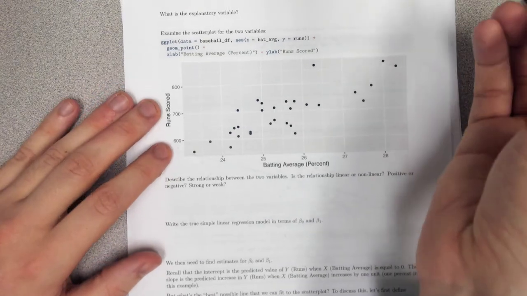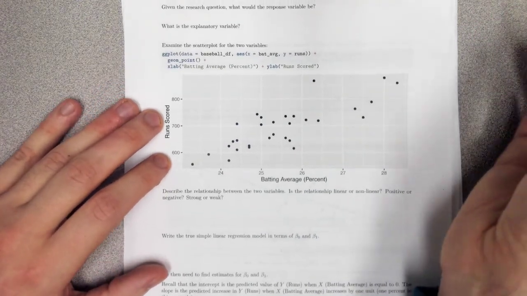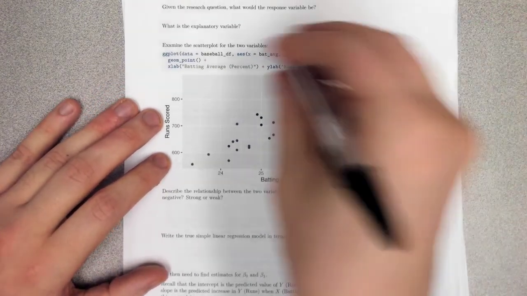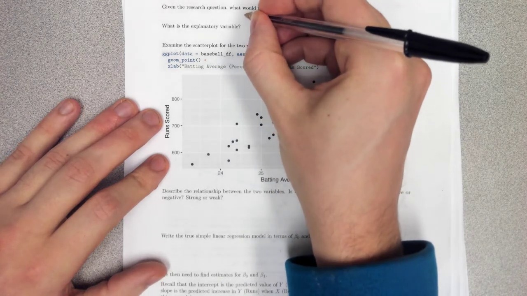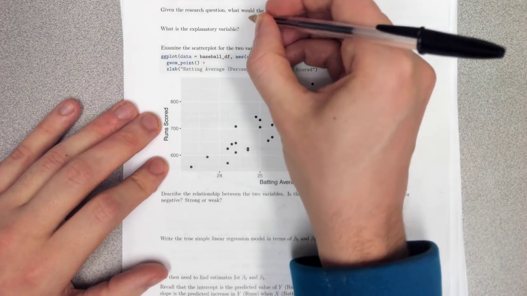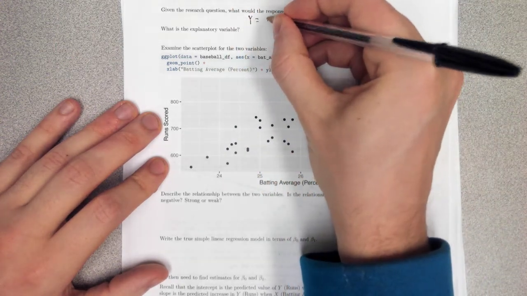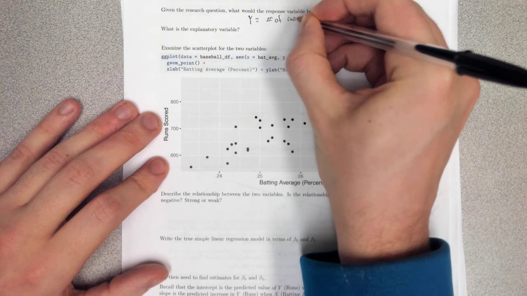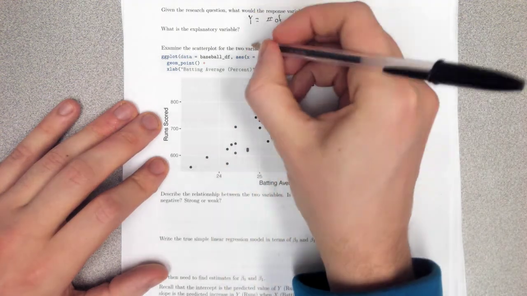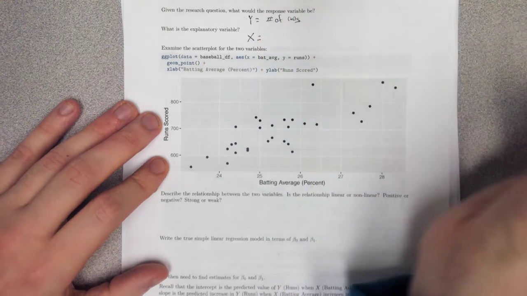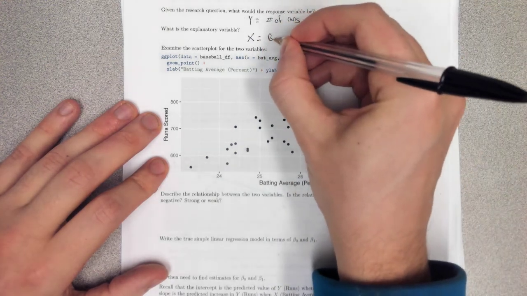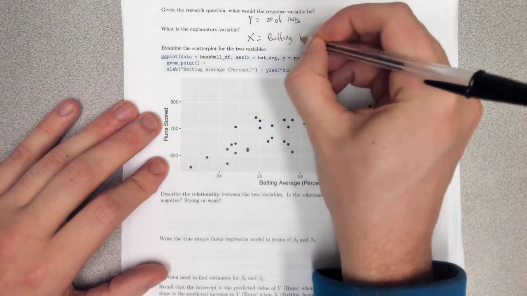All right, and so let's tie some parts of that model into our particular example that we're working with, this baseball data. Given this research question, our response variable y is just going to be the number of runs. The explanatory variable x in this example is the batting average.